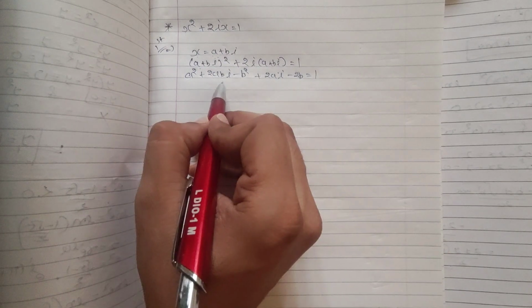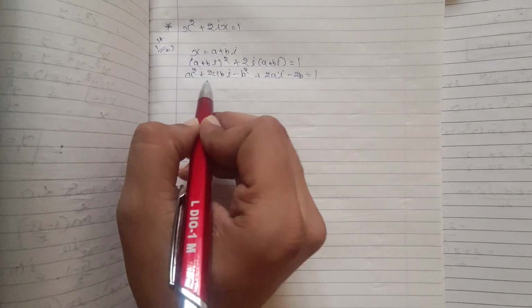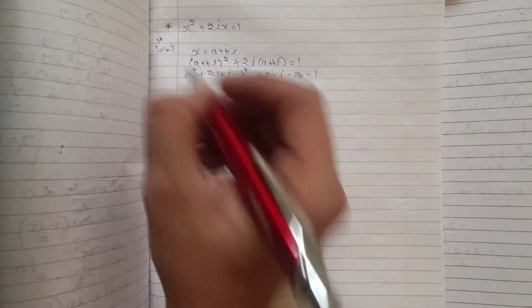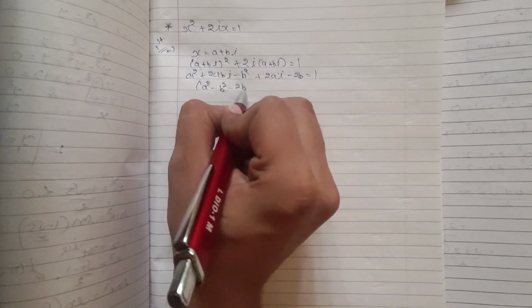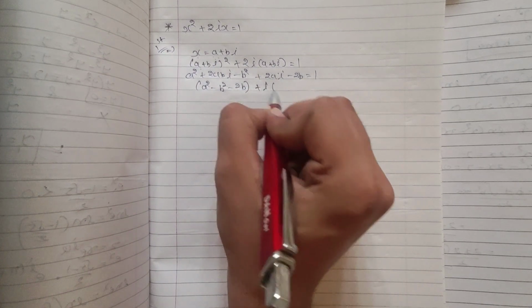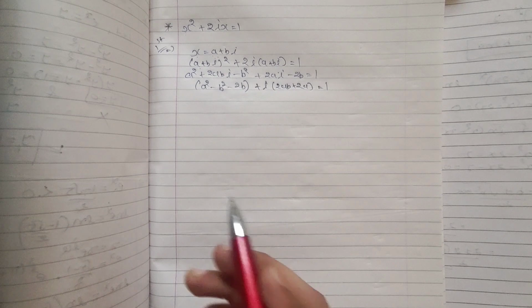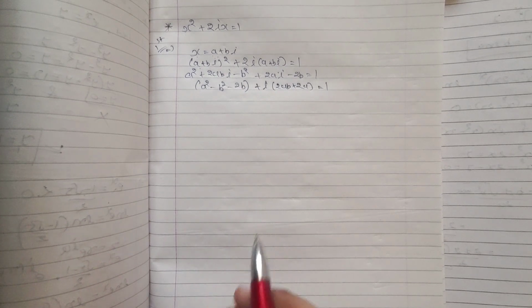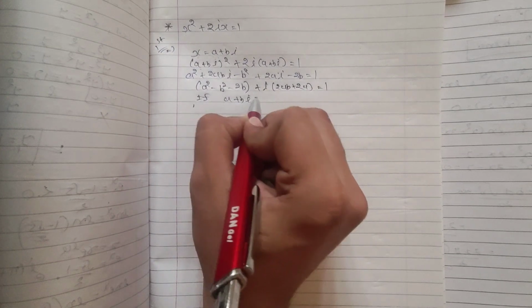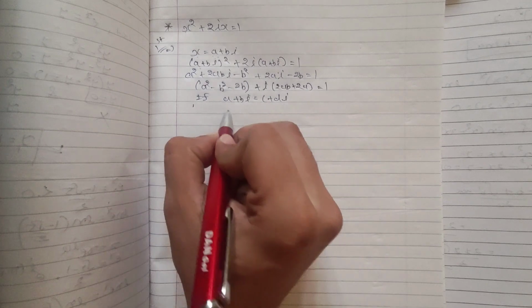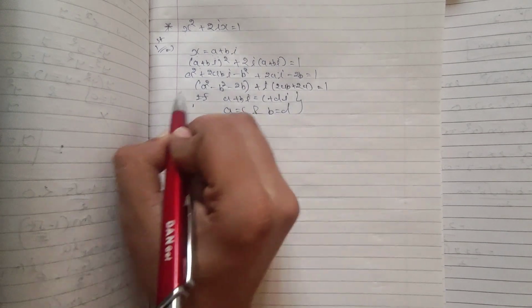Now let's take all the real part together and all the imaginary part together, right? So first of all, if I take the real part, a square minus b square minus 2b, plus i into (2ab plus 2a), which is equal to 1. Now I know you know some property about complex numbers. For example, if I have a plus bi equal to c plus di, it means a has to equal c and b is equal to d. I'm sure you know this much.